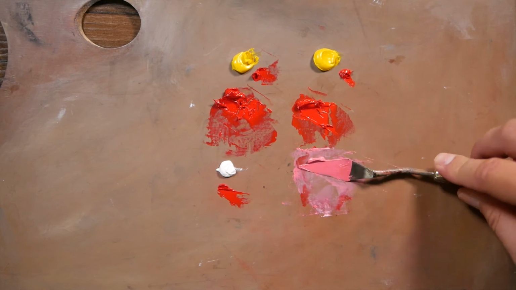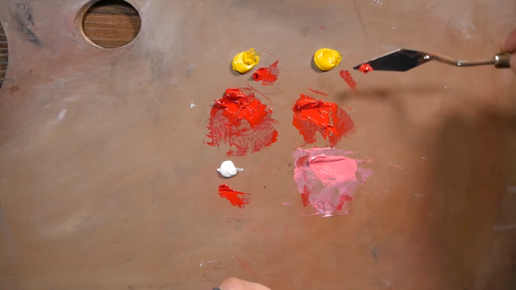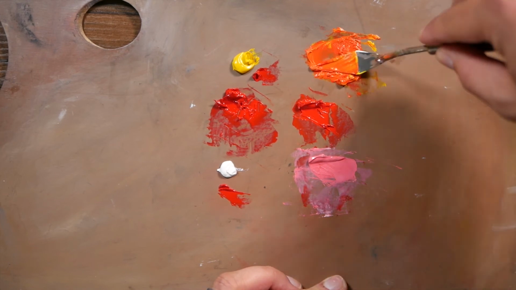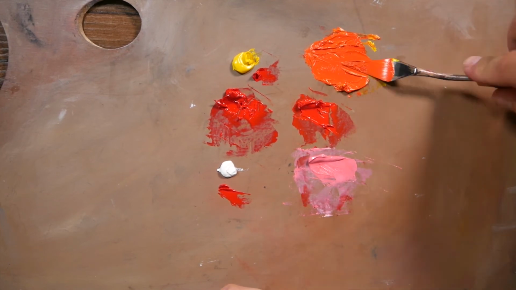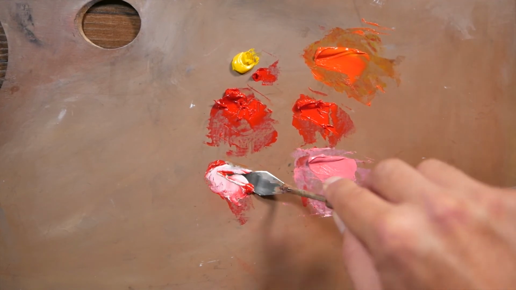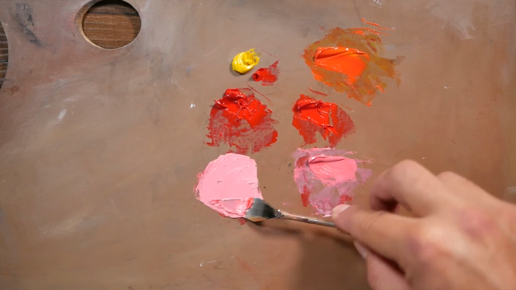You can see that I'm getting a nice pink. Then mix with the yellow, and you can see that red is really strong. It really dominates, just a little bit of that red dominates that yellow. And we get a nice bright orange. All right, now let's try the same thing with the student paint.